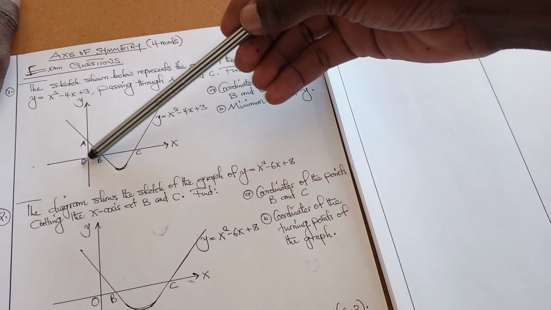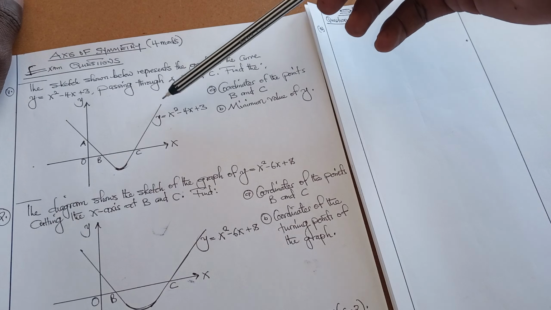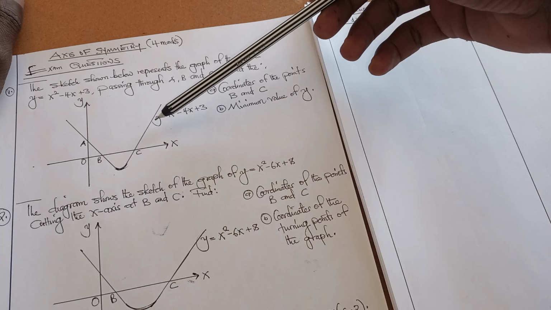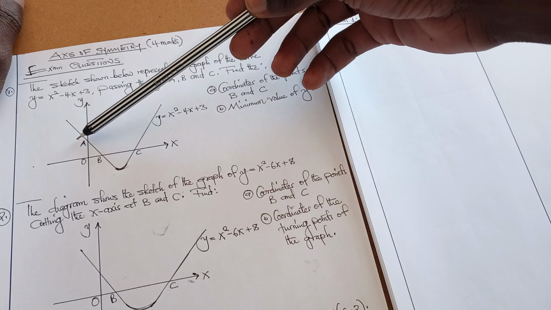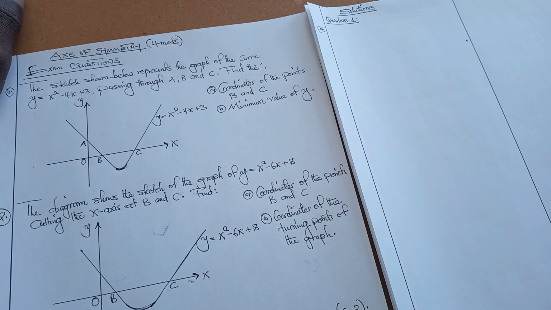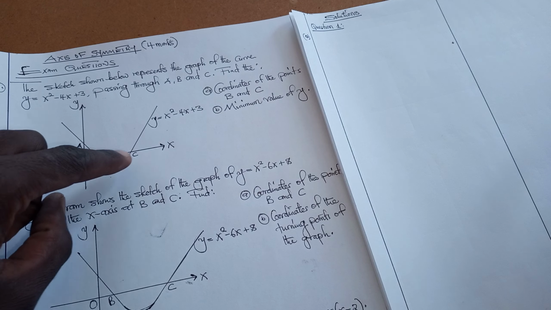So this is our graph, and we have this curve, and the points A, B, and C. Our first question is to find the coordinates of the points B and C.